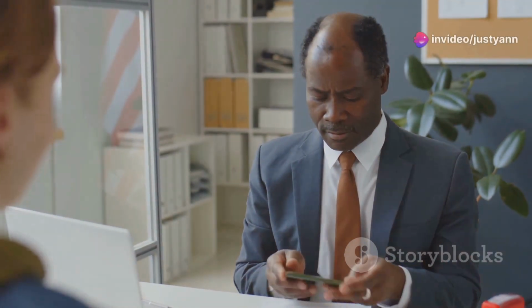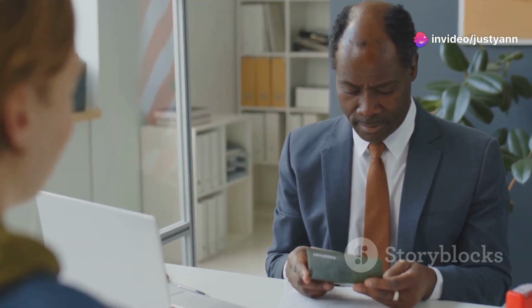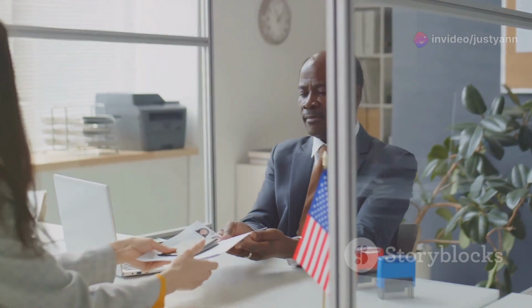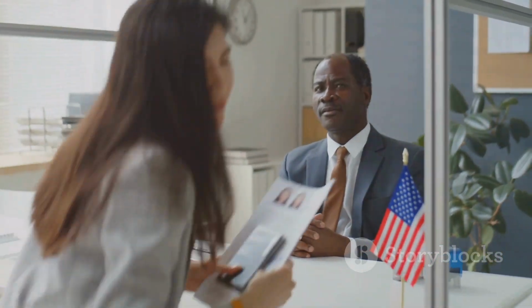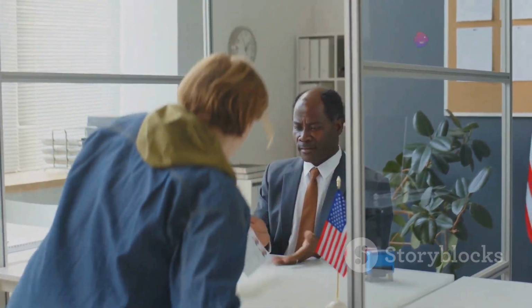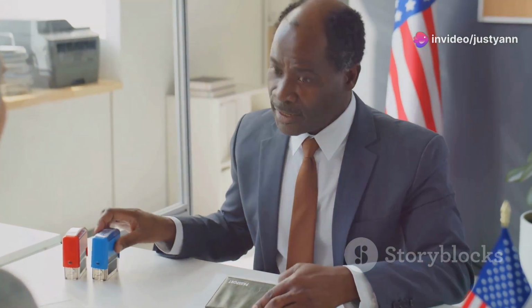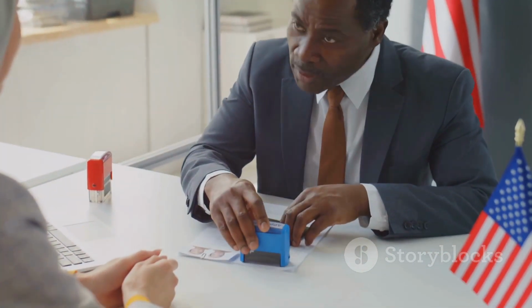During the interview, the consular officer will ask you questions about your travel plans, background and ties to your home country. Answer truthfully and concisely, providing clear and consistent information. Maintain eye contact with the officer and speak confidently. Avoid providing unnecessary information or elaborating excessively, as this can sometimes raise unnecessary questions.